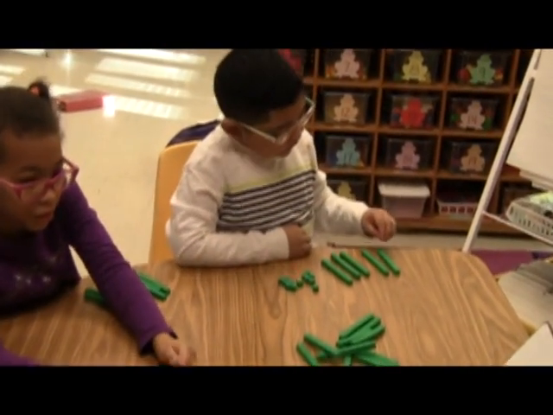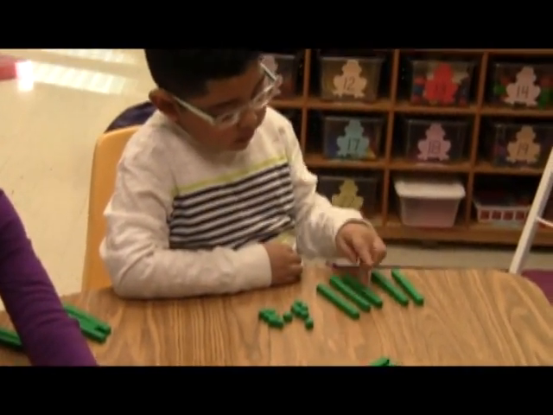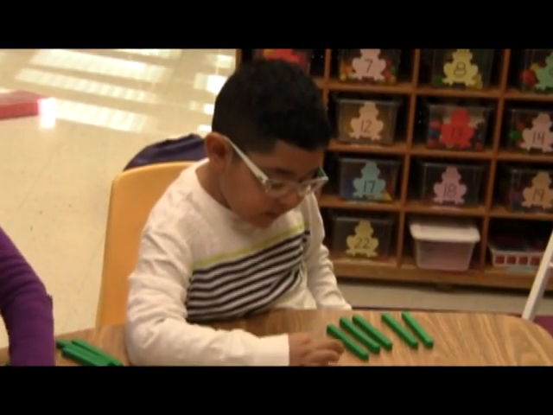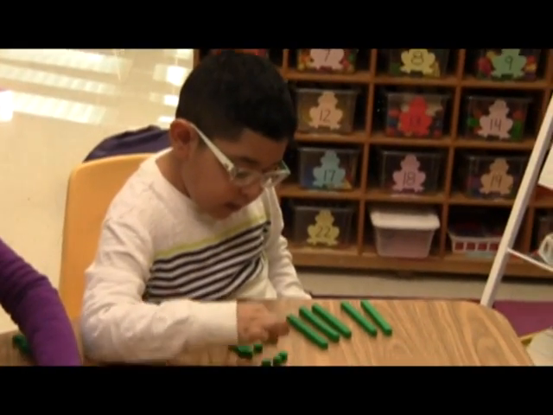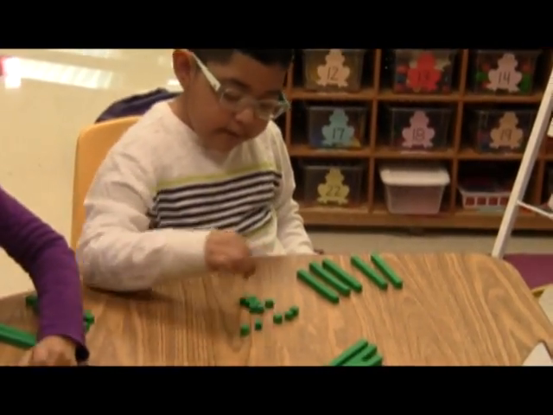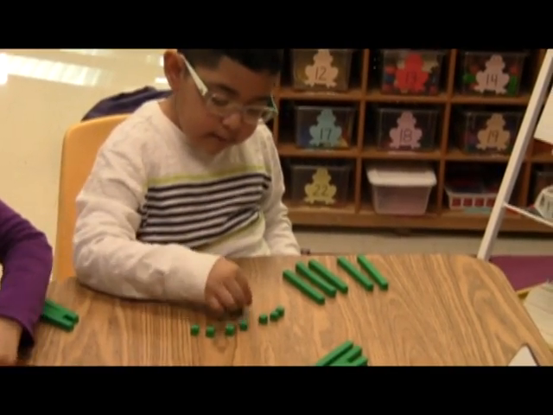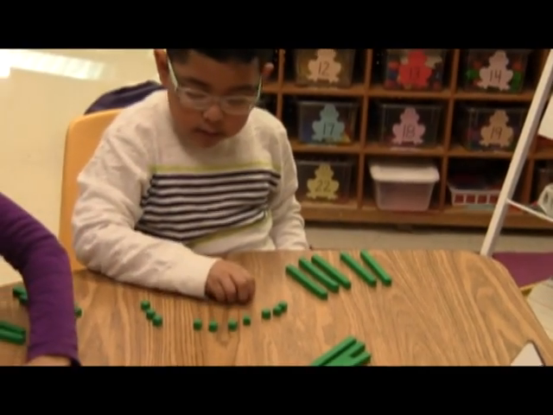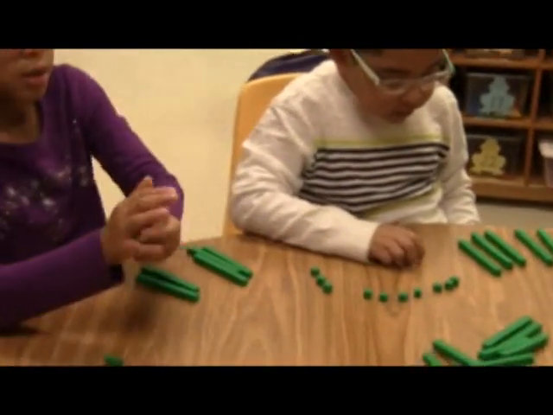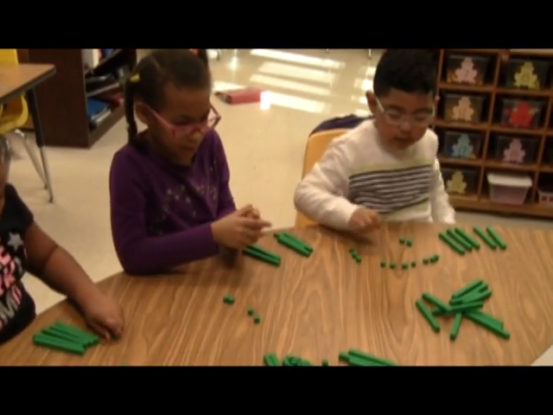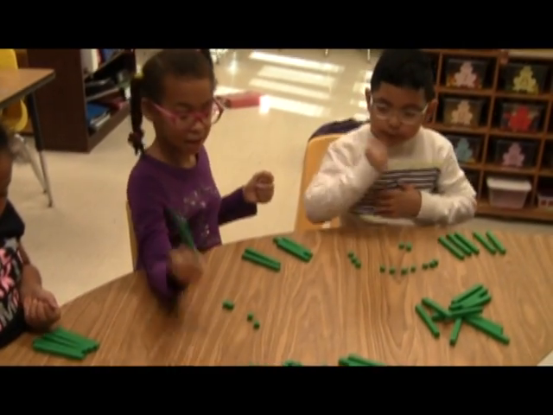Now there are 12. So the question is, and then I'll count my ones and see how many. 1, 2, 3, 4, 5, 6, 7, 8, 9, 10. Ooh, got a 10. Okay, so what are you doing here? I'm grouping up 10 ones and I'm getting a 10.